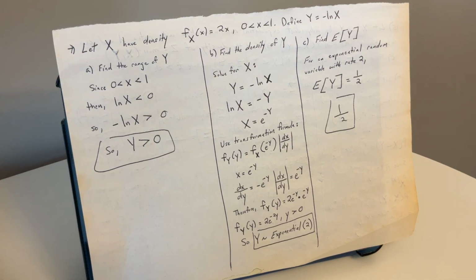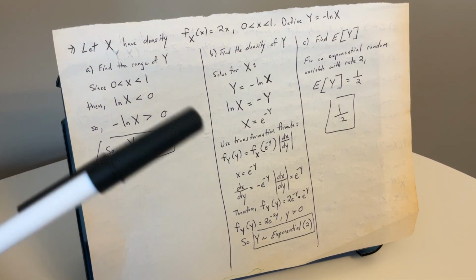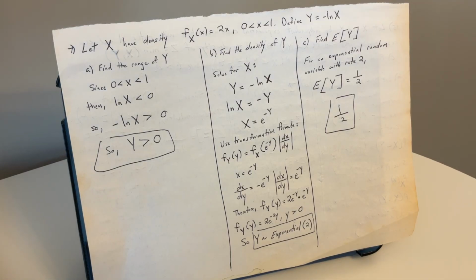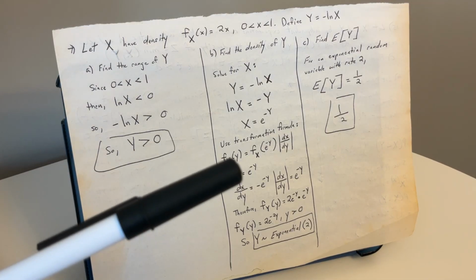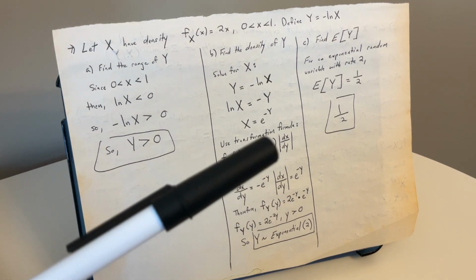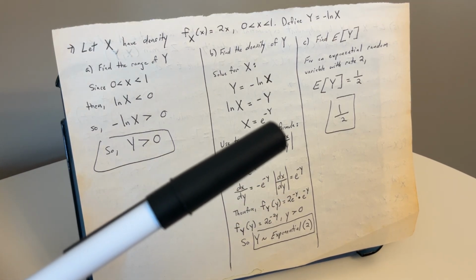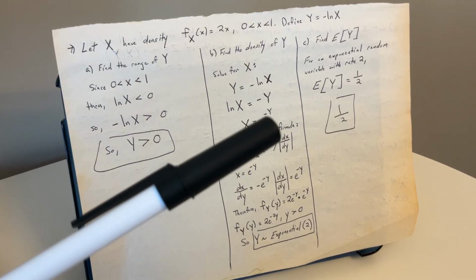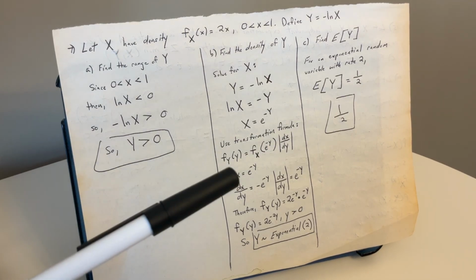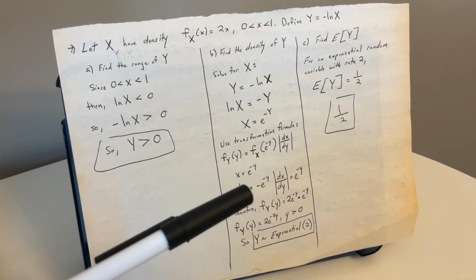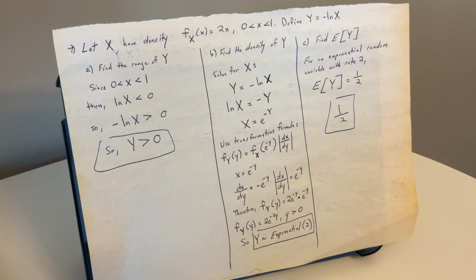Okay, so now we employ the transformation formula. The transformation formula says f subscript y of y equals f subscript x of e to the negative y, times the absolute value of the derivative of x with respect to y. x equals e to the negative y, so dx/dy is negative e to the negative y.